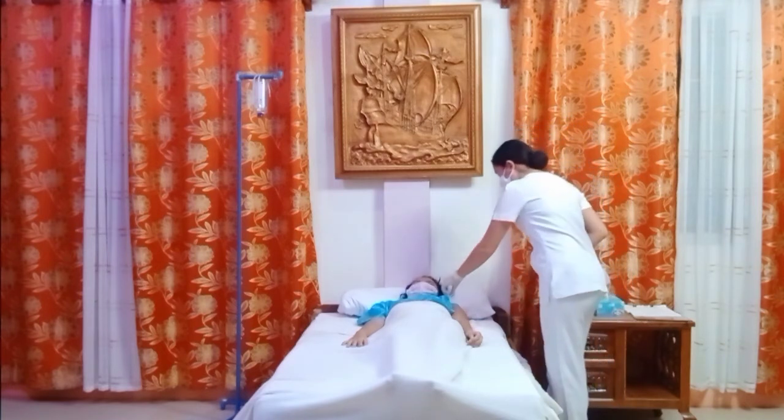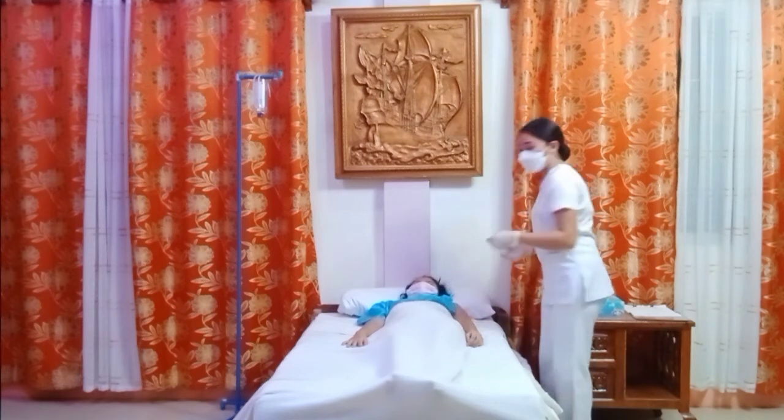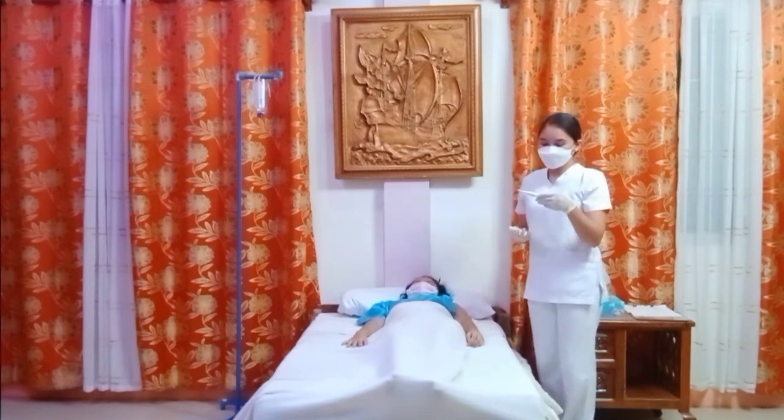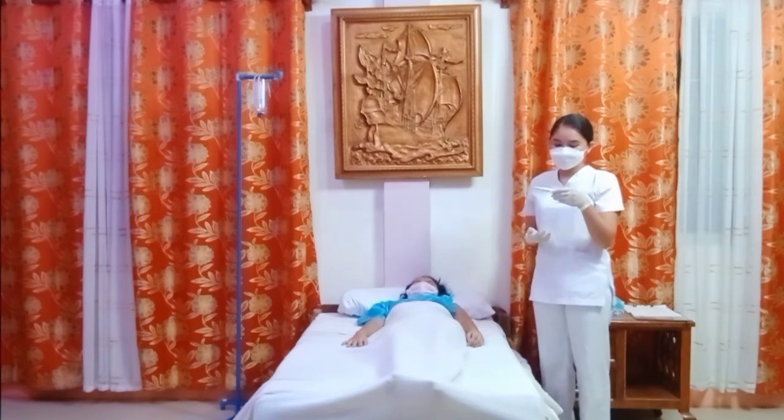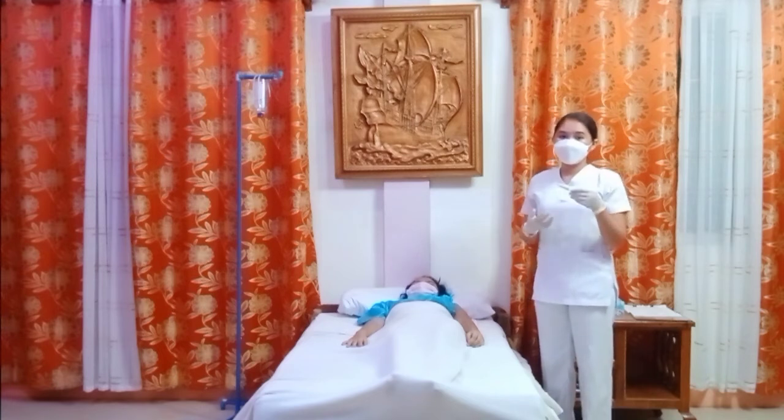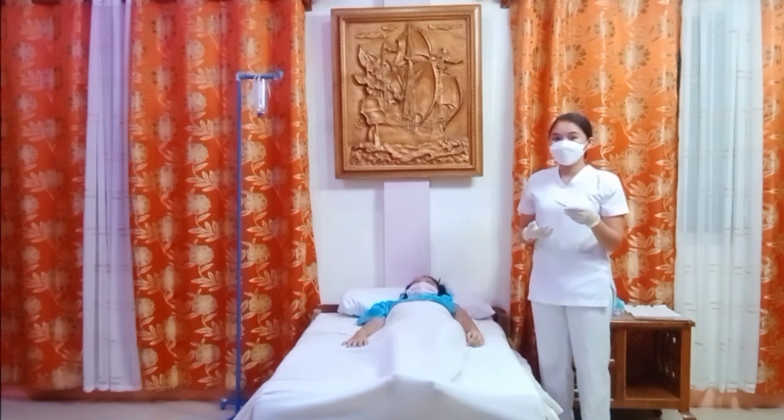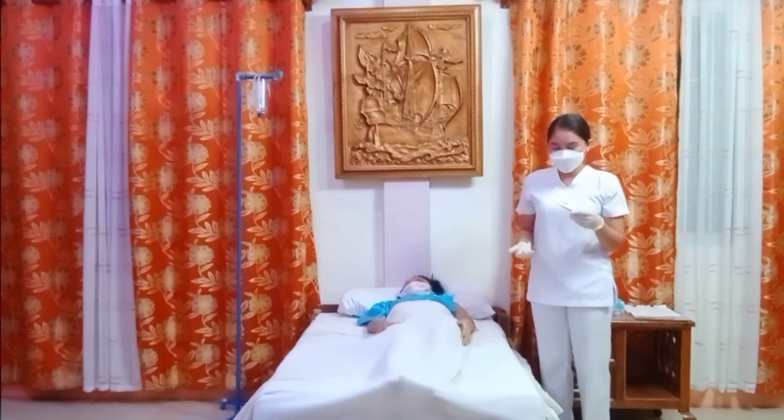Next is to remove the thermometer for the nurse to assess the results. Next is to disinfect the thermometer to prevent cross-contamination and the spread of nosocomial infections.